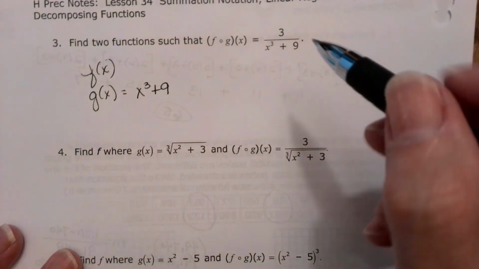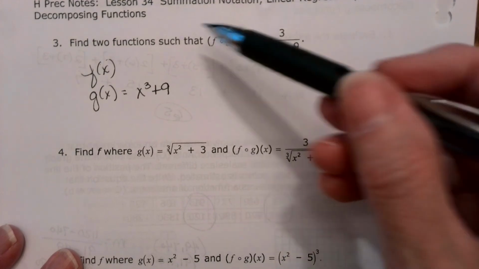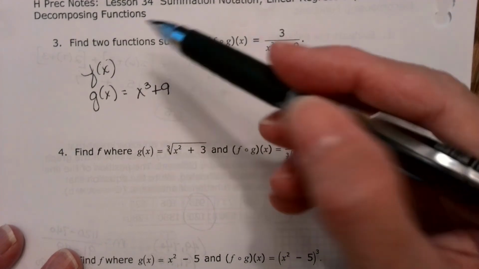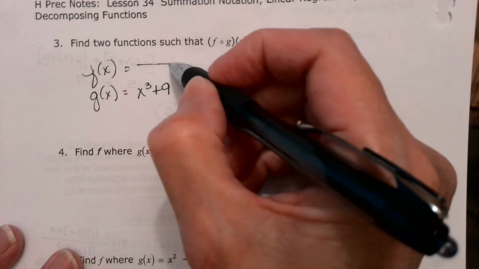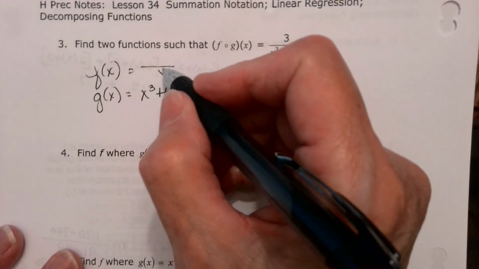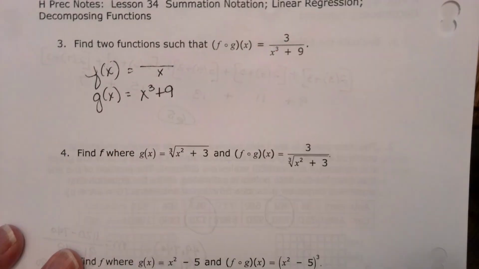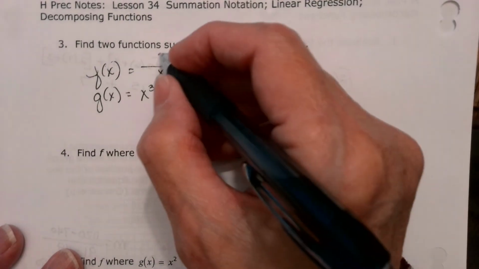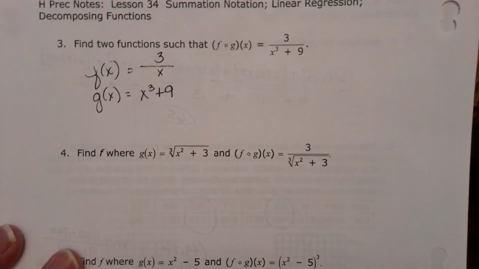Now for my f of x, since I'm going to put g into f, I want to put that into the bottom of the fraction. So that means I'm going to put an x right there, because that's where my g of x is going to go, where the x is. And then I need a 3 in the top. So that's it. And then you can check it. You can take this and put it in there and see if you get it.